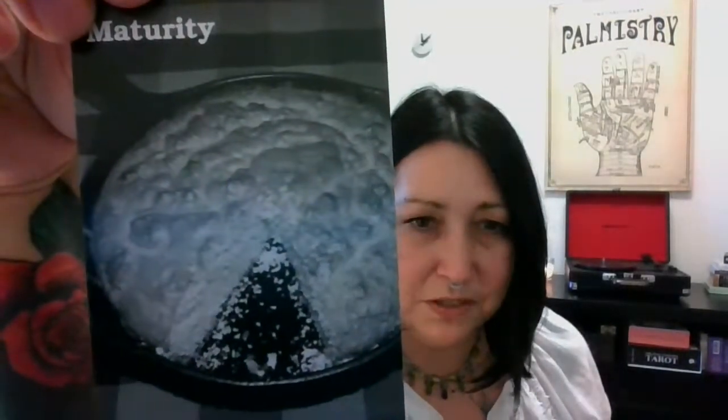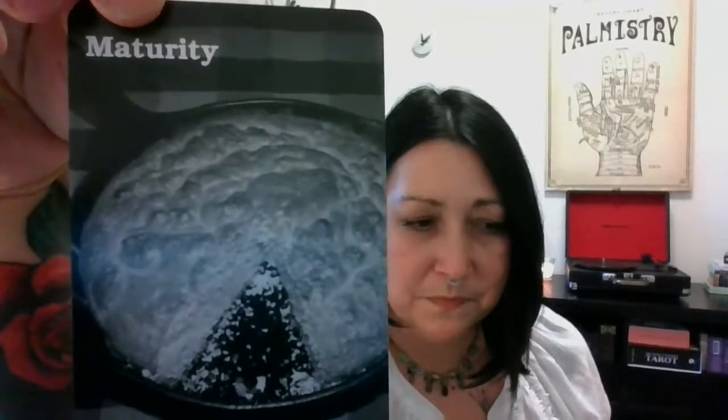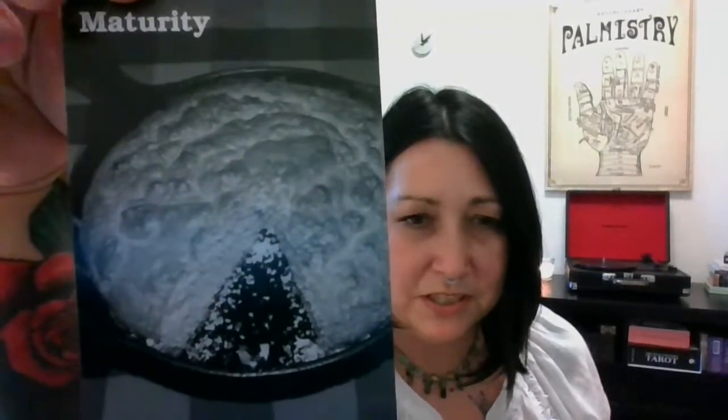And we all know that with an iron skillet, it's no good until it's well seasoned. Seasoned and maturity kind of went hand in hand, and being able to allow maturity to come and gracefully get older, but maturity is also about being seasoned. And I just love that.